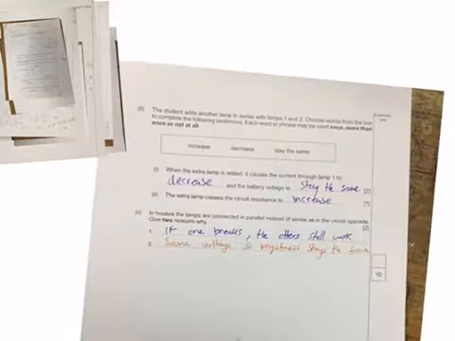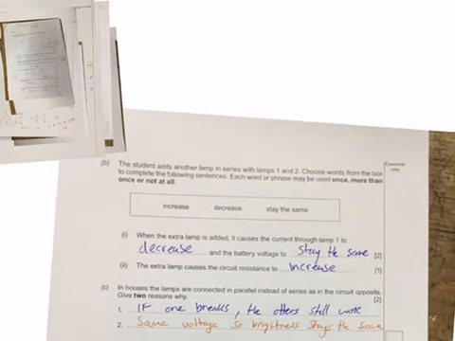And then the next one is another nice, easy question, I think. The student adds another lamp in series with lamps 1 and 2. Choose the words from the box below. Each word and phrase may be used once, more than once, or not at all. When an extra lamp is added, it causes the current through the lamp to decrease because you're adding more resistance. But the battery voltage is going to stay the same because you're not adding any more batteries.